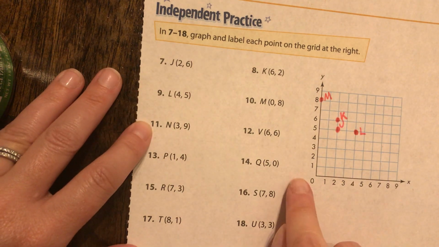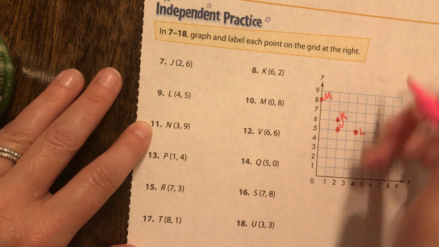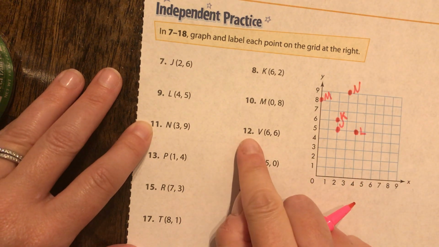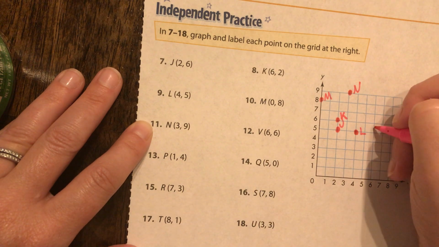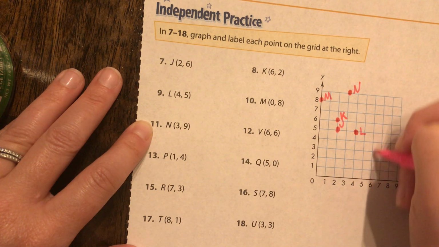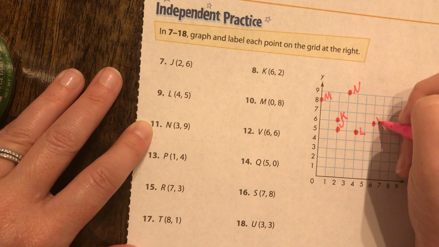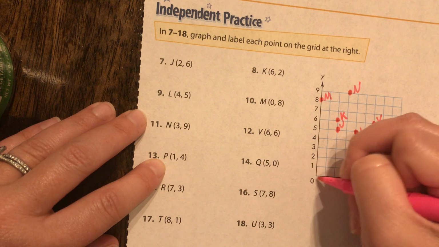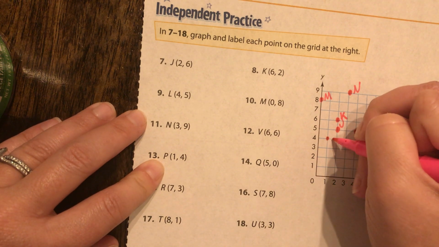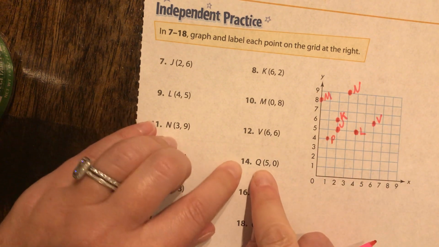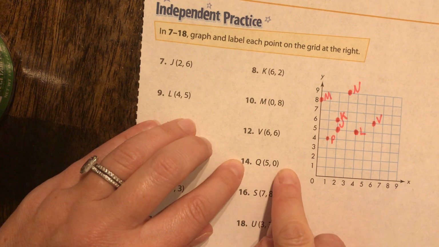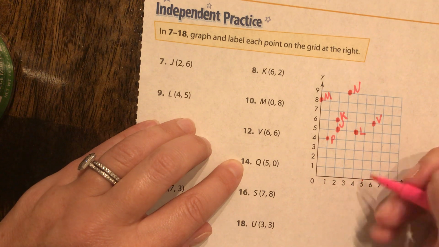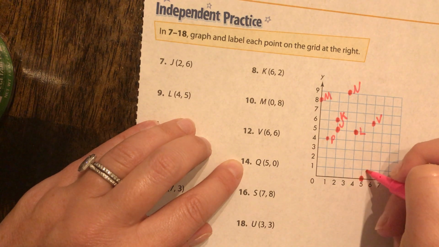For number 11, run 3, jump 9, all the way to the top line, that's your N. Then for 12, you've got 6, 6, run 6, up 6, and you're going to put a V there. Then for 13, we've got 1, 4, run 1, jump 4, P. For 14, run 5, jump nothing. So start at 0, run 5, don't jump at all, and that is your Q.